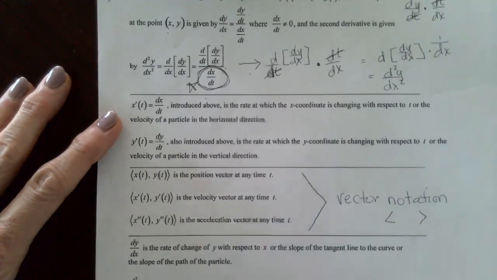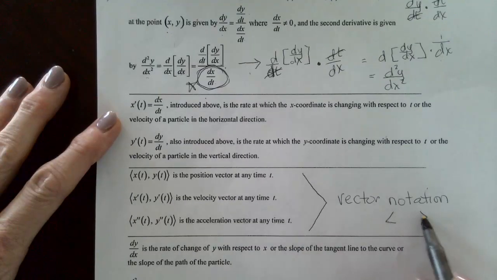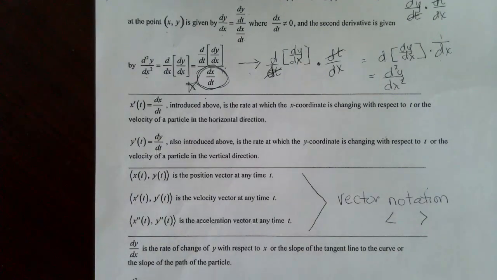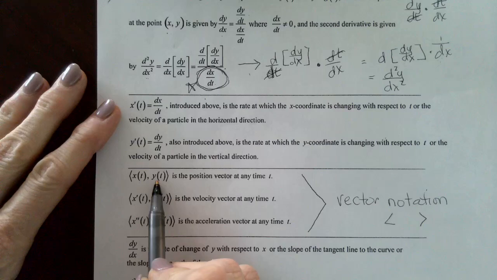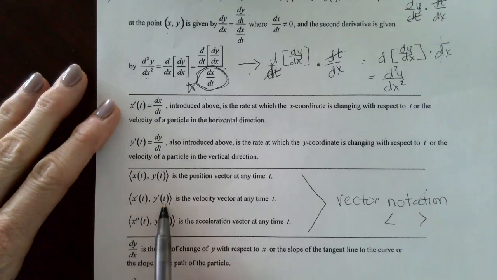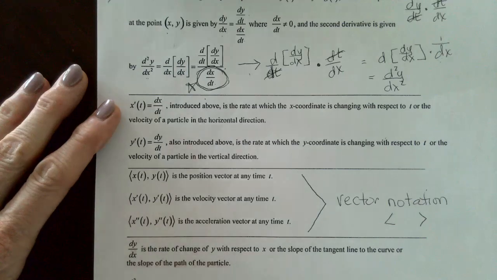The only difference is you've got these, what do you call these? Little angle brackets. Okay, angle brackets. That's a good name. I like that. Angle brackets rather than parentheses. So obviously your x of t, y of t is the position. X prime, y prime would be velocity vector, and double primes are going to be your acceleration vectors.